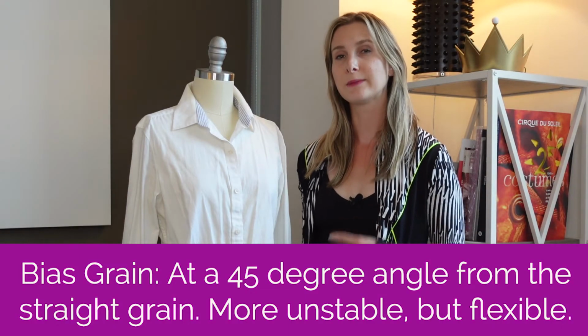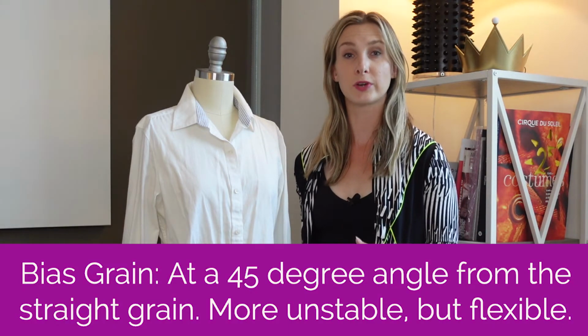The last grain is the bias grain that runs at a 45-degree angle to the warp and weft threads. It's the space in between the weave that gives it a lot of stretch, flexibility, and is more fluid. In our shirt example, the placket needs to have more flexibility to be manipulated into place and is therefore cut on the bias. And there we have it, the 3 grains of woven fabric and how you would use them to impact fit and structure in a garment.